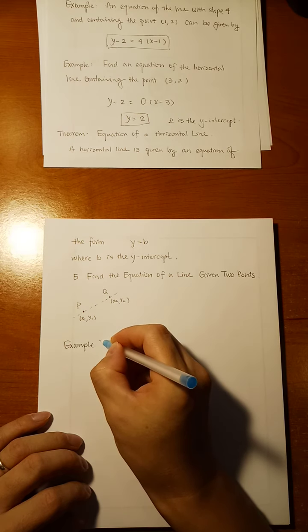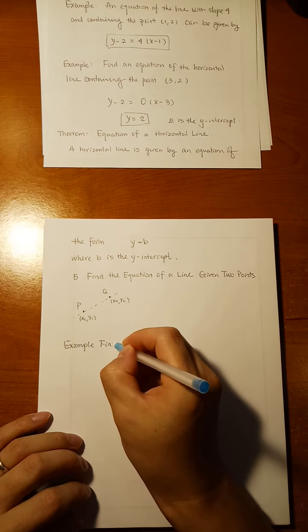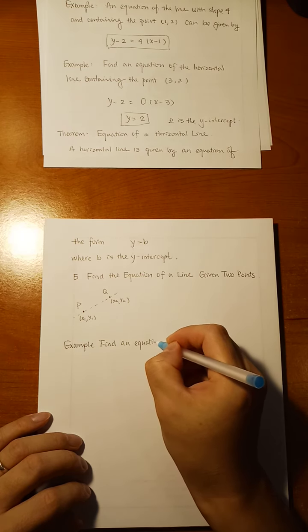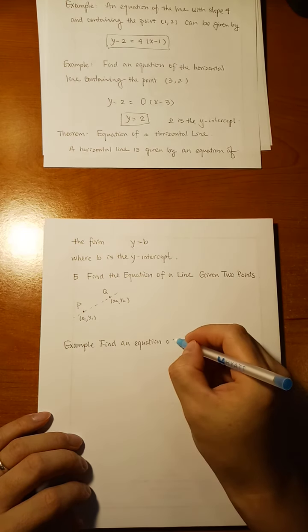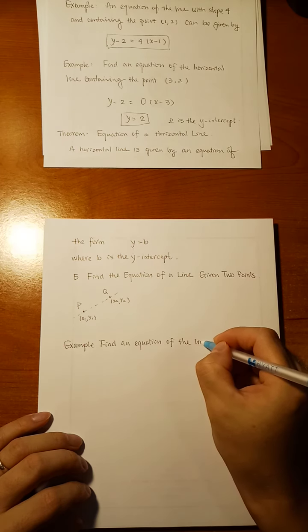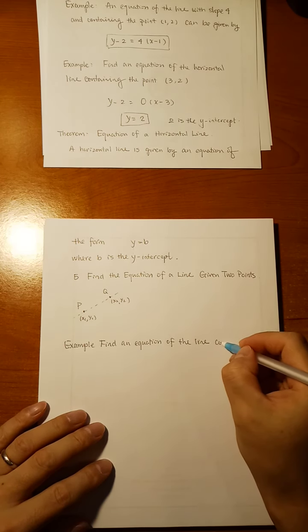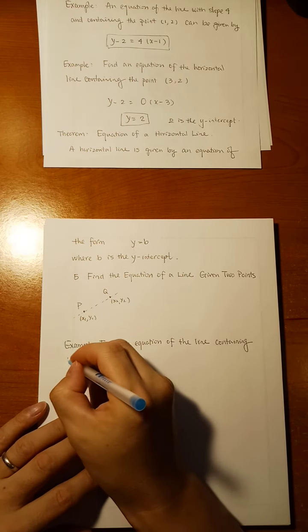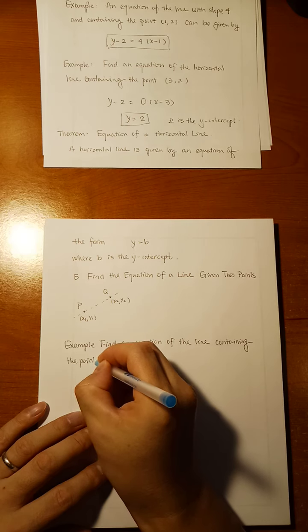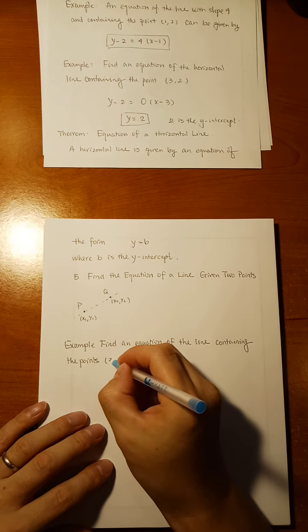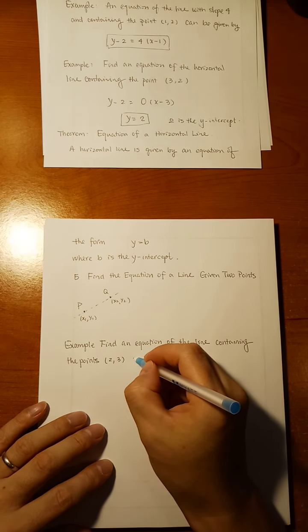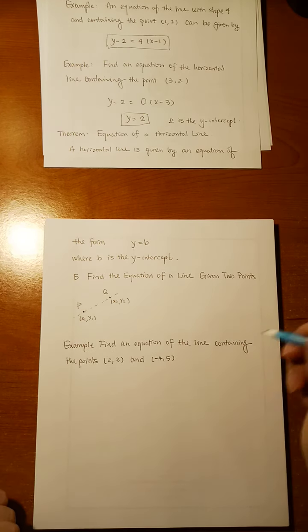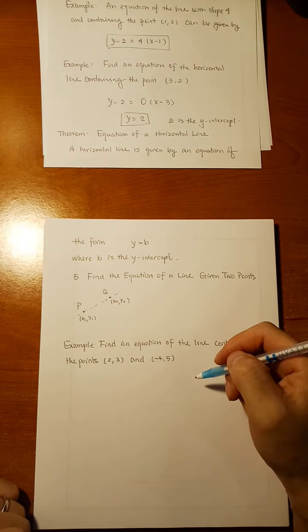And see the example. Find an equation of the line containing the points (2, 3) and (-4, 5).